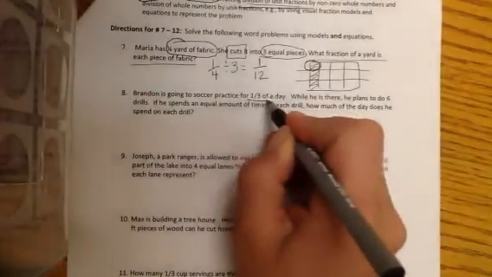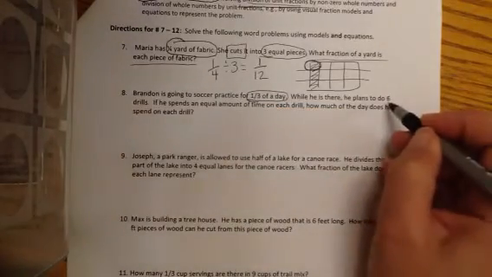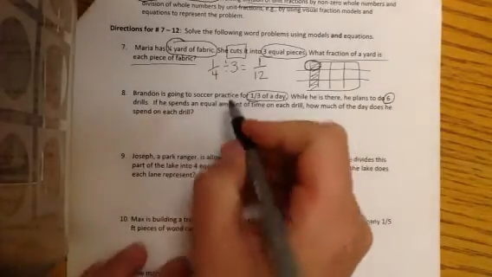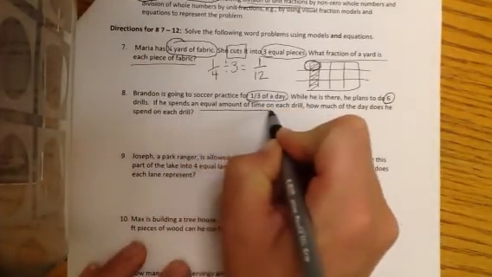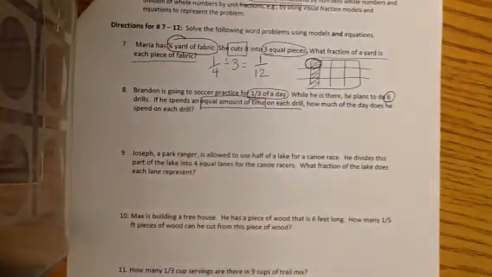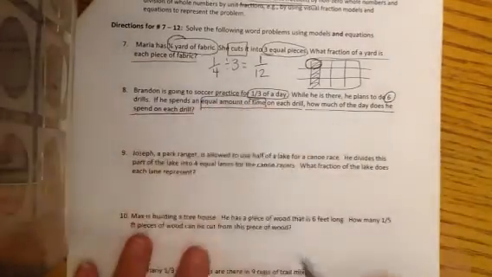Let's look at the next one. Brandon's going to soccer today for 1/3 of a day. While he's there, he plans to do 6 drills. If he spends an equal amount of time, making it split into equal amounts of time, that's an action phrase telling me I have to divide it into equal times. How much of the day is spent on each drill?